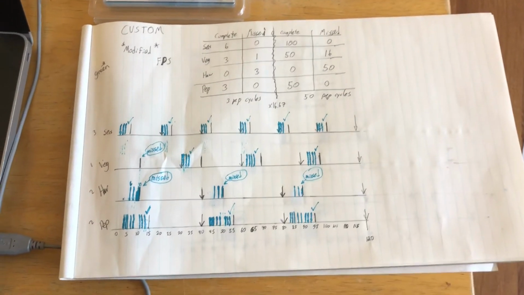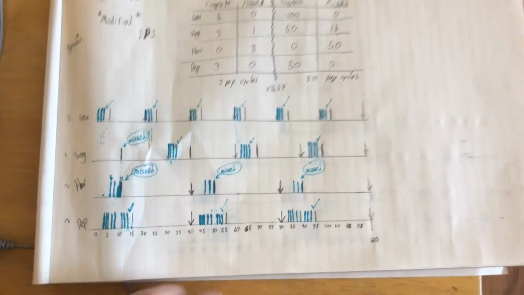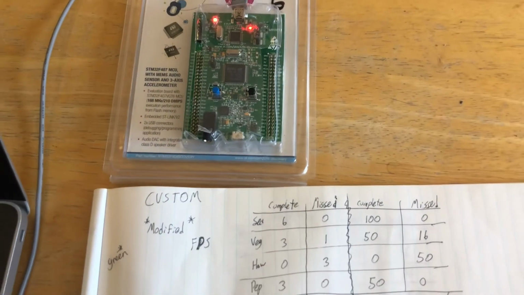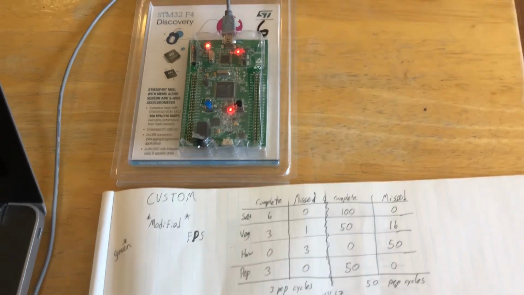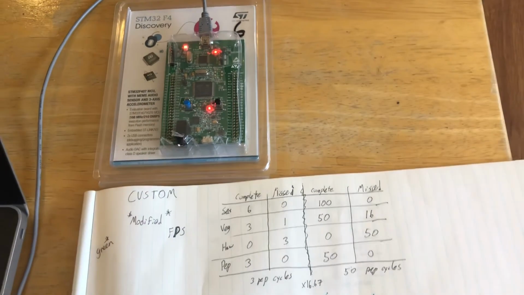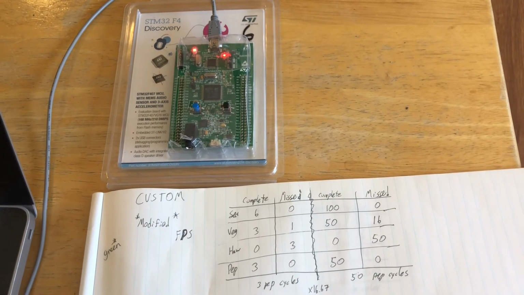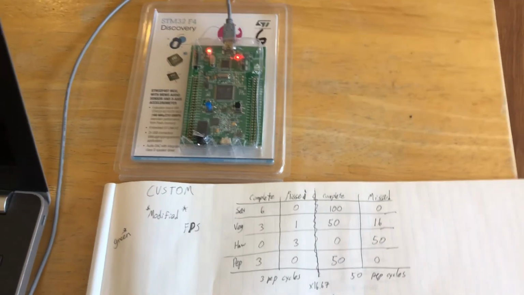I'd written this in investigation, but it doesn't specify that the video needs to show this running for 120 ticks, or, sorry, 50 pepperoni cycles. But I did test it past that, and you can see it is just repeating itself if you run the video back.